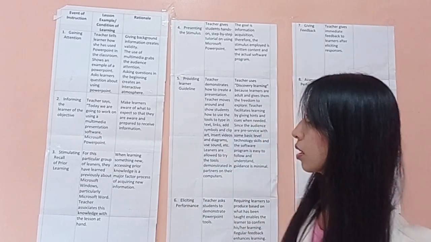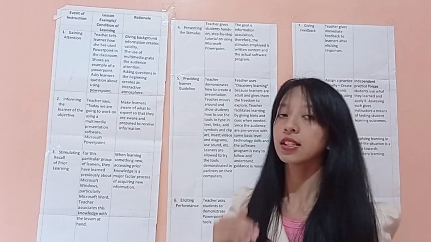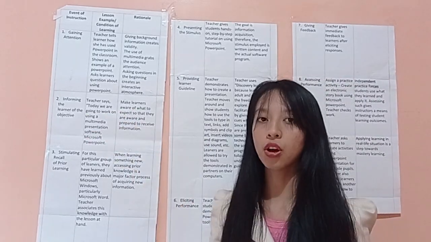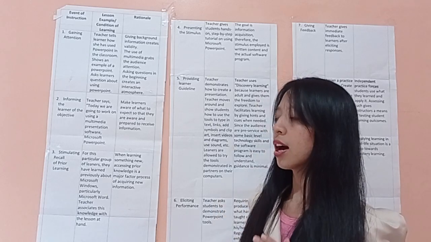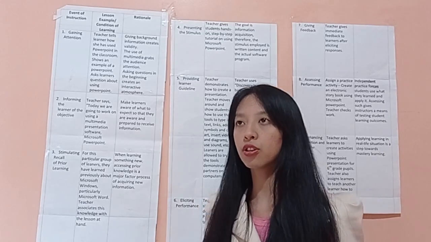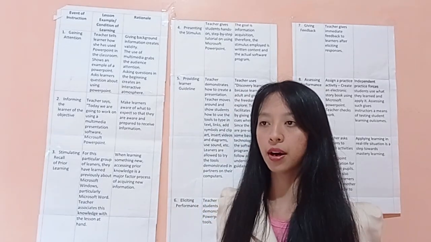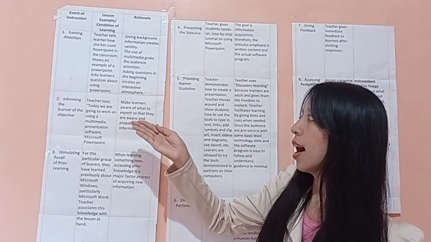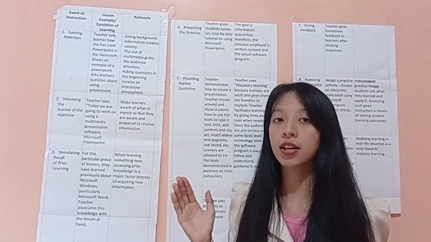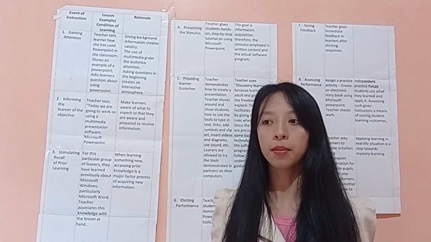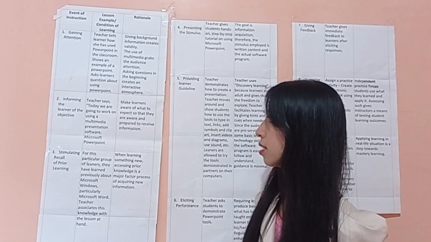The next event of instruction we have here is informing the learner of the objective. So at this time, it is not all about the teacher telling the students about PowerPoint, but about what the learners must expect from the specific thing that they are going to discuss.